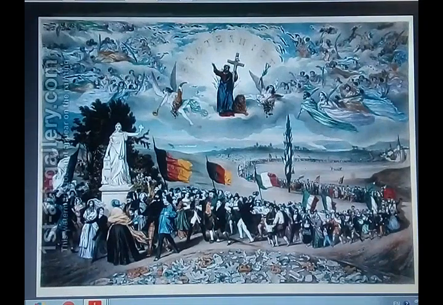In Sorrieu's utopian vision, the people of the world are grouped as distinct nations, identified through their flags and national costume. You can see very clearly in the picture that a lot of flags are shown. Now each flag represents a nation.